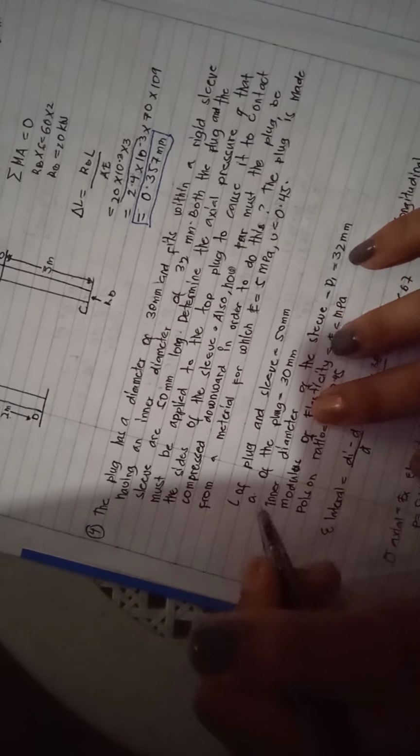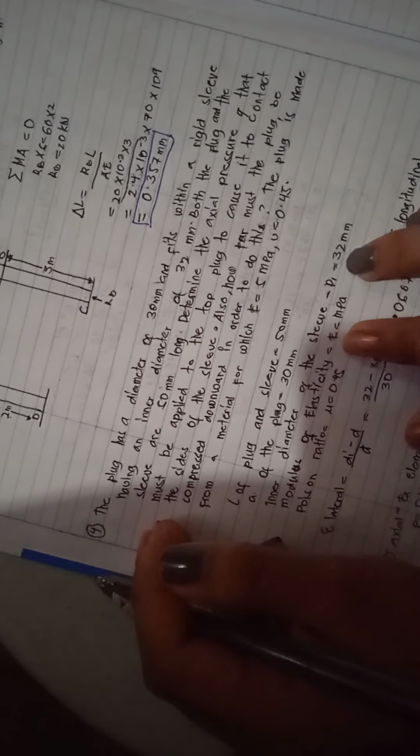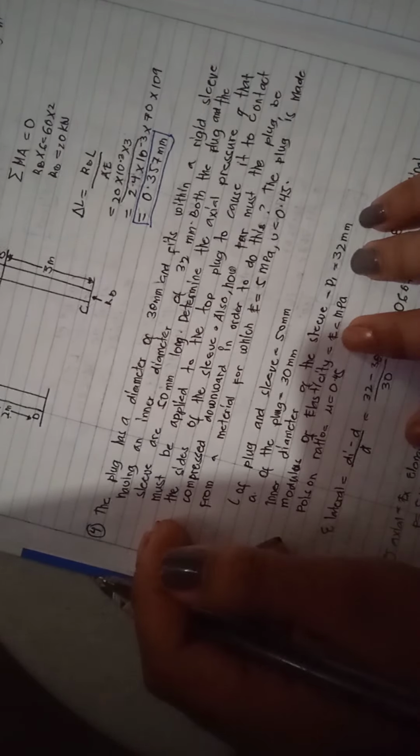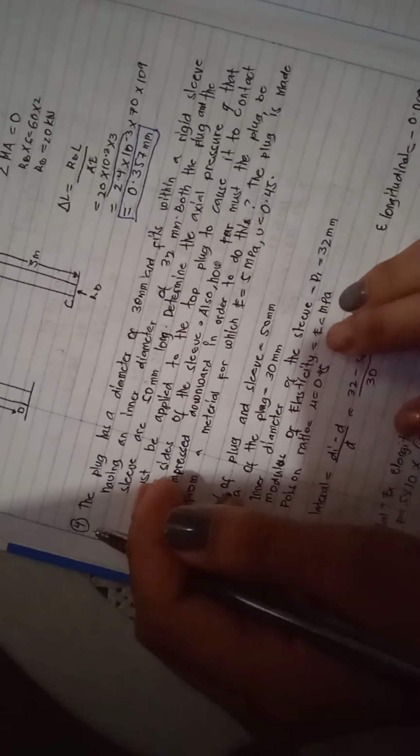So, L of plug, ginawa ko na rin po ito. So, L of plug and slabs equals 50 mm and diameter of the plug equals 30 mm. So, inner diameter of the slabs is 32 mm and modulus of elasticity E equals 5 MPa. So, Poisson ratio equals 0.45.